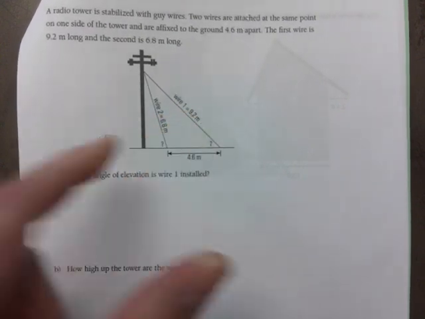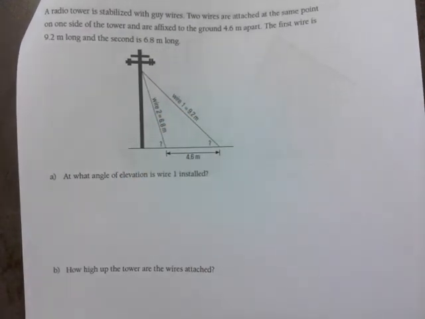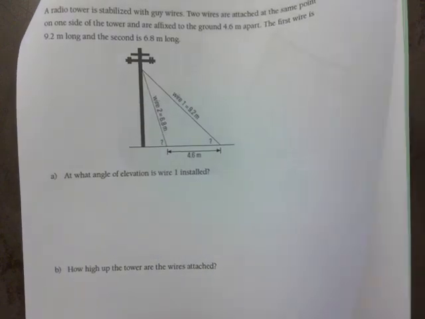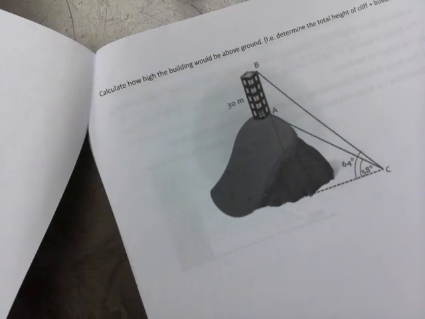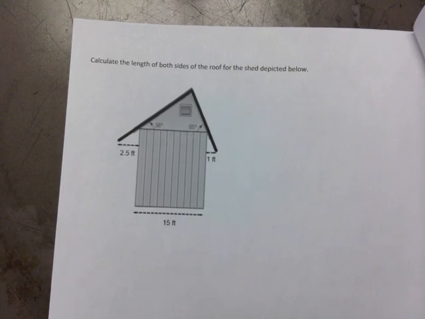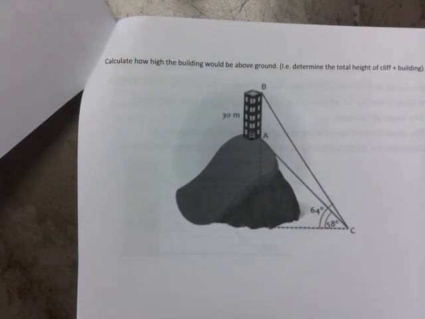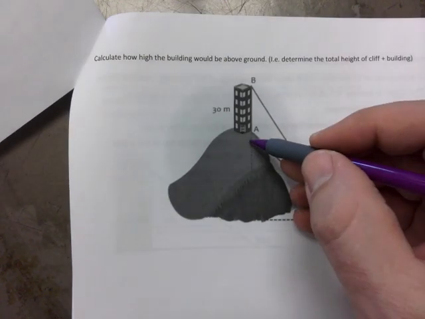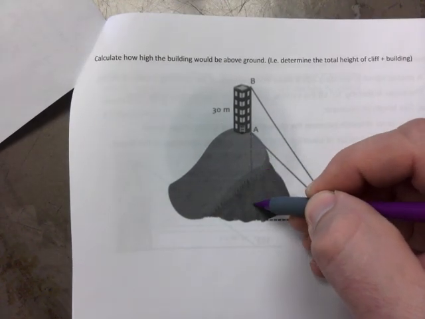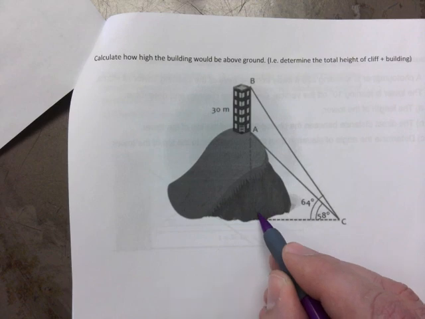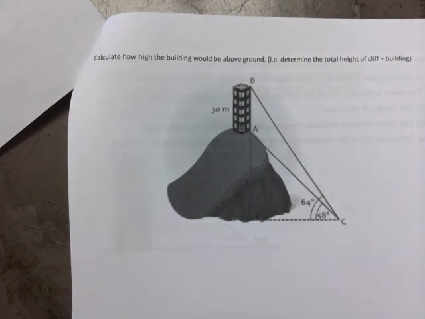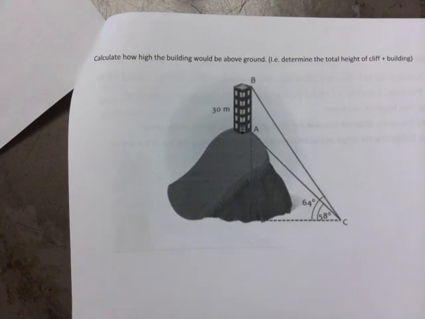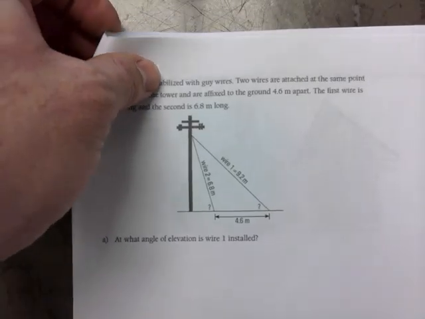So side, side, side, go figure. You're going to have to start solving, and then keep moving on, right? And then you have the shed example here, and you have the building on top of a hill. You should notice that there's a dashed line going straight to the ground here, and it makes a 90, right? So all the way to 42, and that's it.